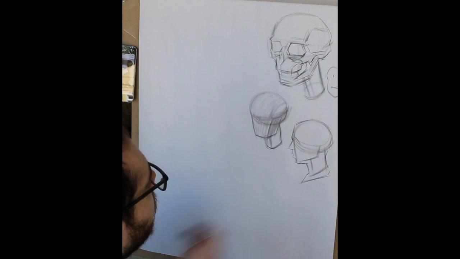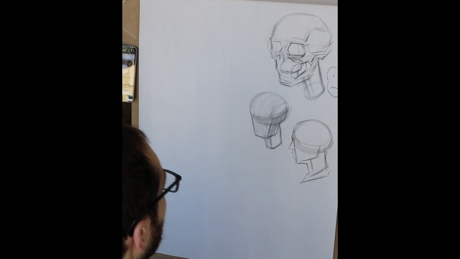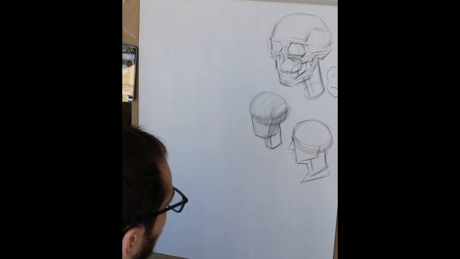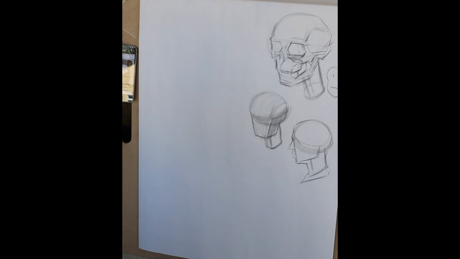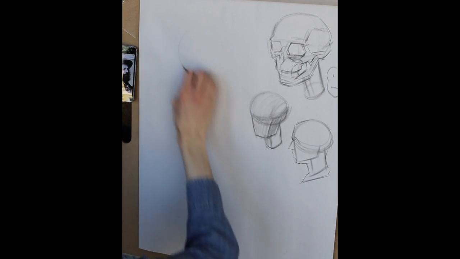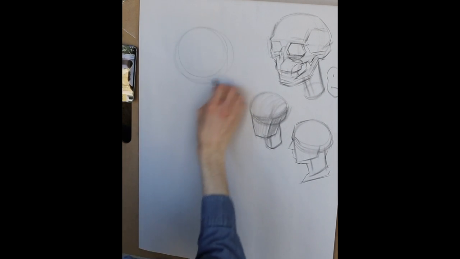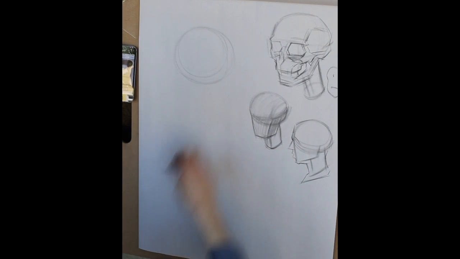Cranium, jaw, cylinder for the neck, the box-like forms, and the round forms inside the head. So let me do a demonstration showing you these concepts. Just going to draw a quick head here.